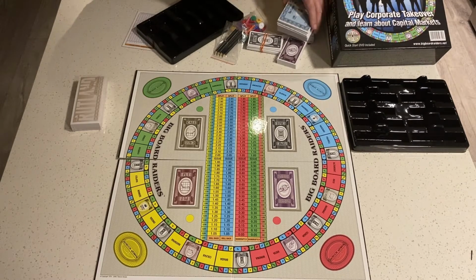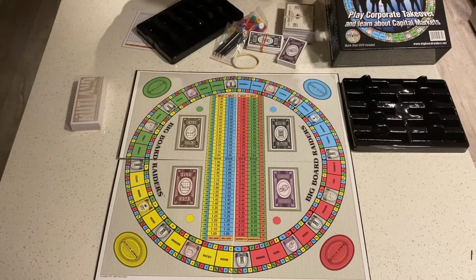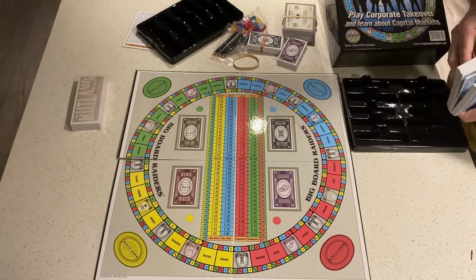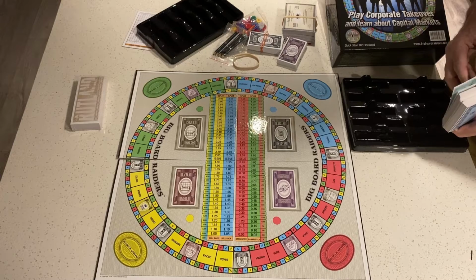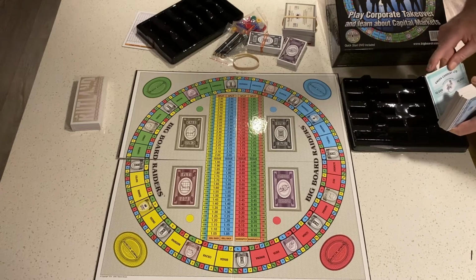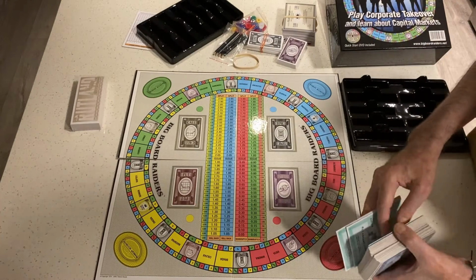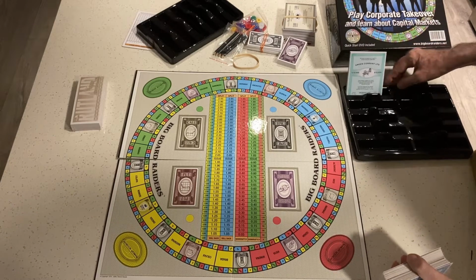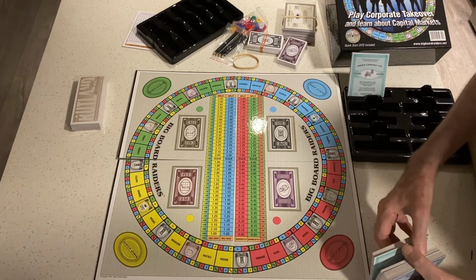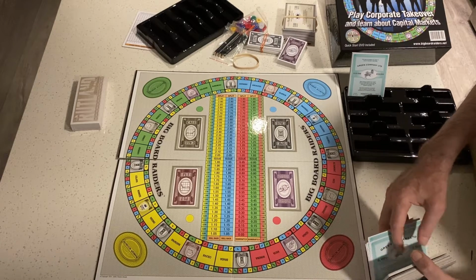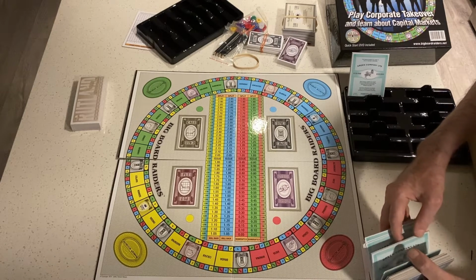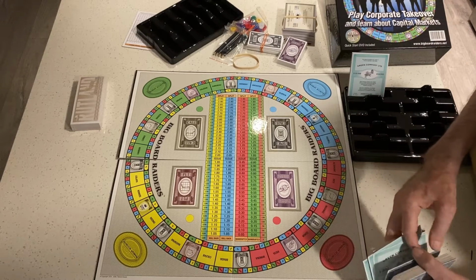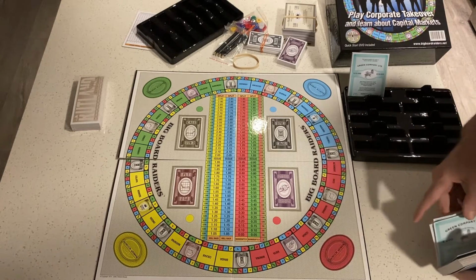Okay, that's the certificates. So remember, I said we're going to just go front to back. So there is the debentures, the green debentures, they go there. Next we have the green common shares, which is right there.